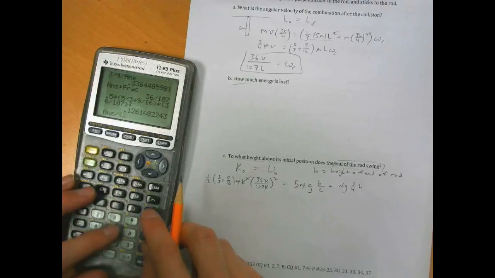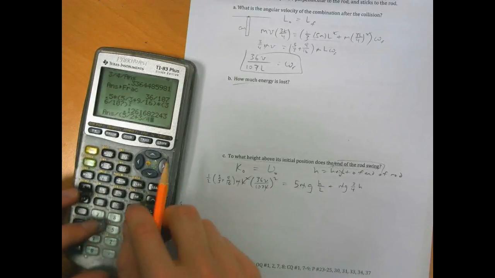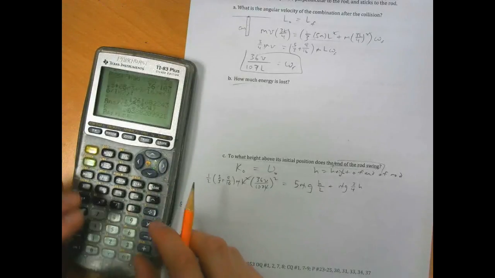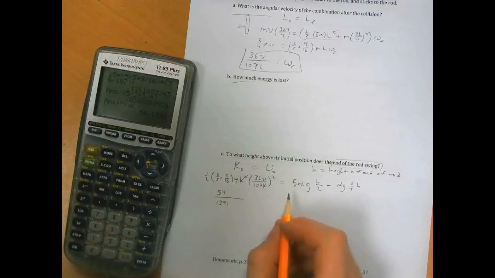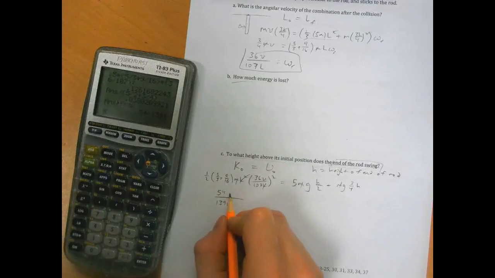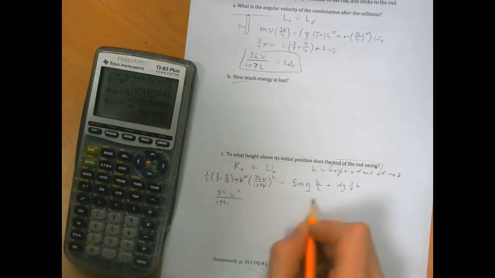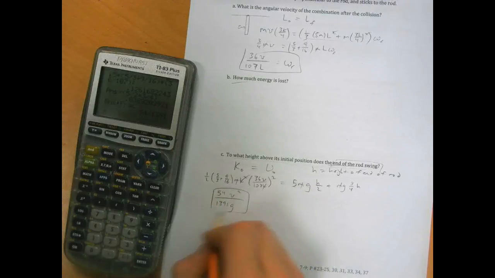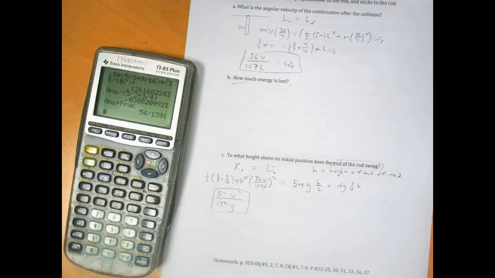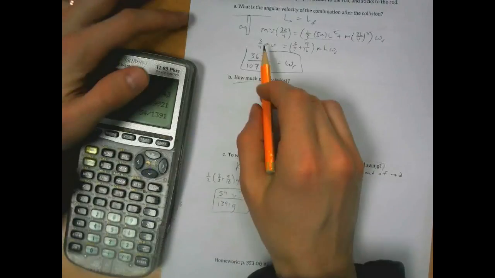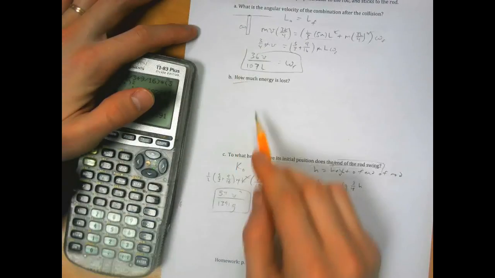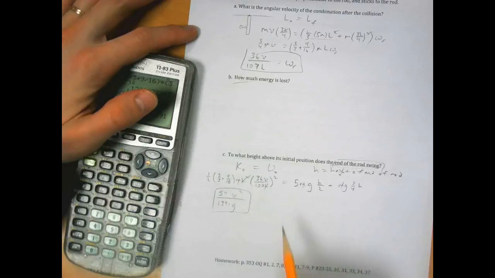We've got 5/2 plus 3/4, which is less nasty. So well, that's lovely. 54/1391. And then what do we have? We've got a v squared and a g. Whew, hardcore. But anyway, the key thing here is that you've got conservation of angular momentum in the initial collision, then you've got conservation of energy as it swings upward.